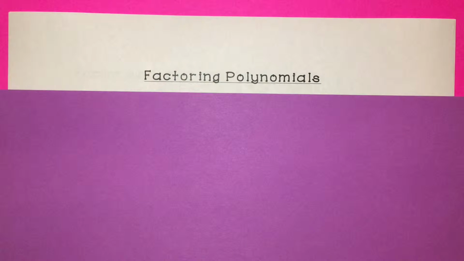In this video, we're going to factor polynomials. Factoring a polynomial is the opposite of multiplying. When you multiply polynomials, you're multiplying terms and combining like terms to condense it down. In factoring, you're doing the opposite, trying to figure out what the simpler polynomials that were multiplied together originally would be.